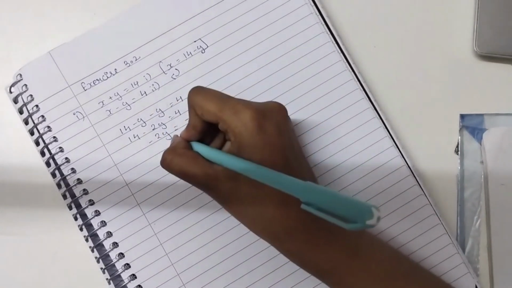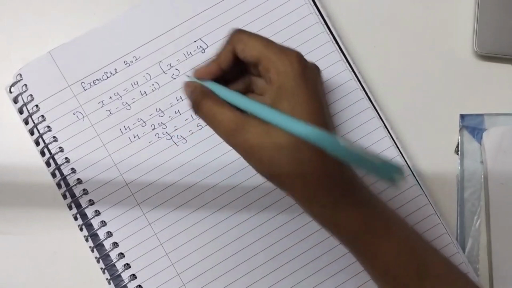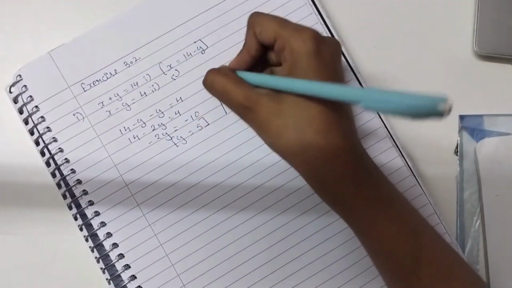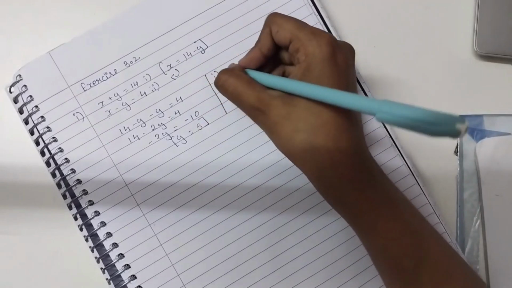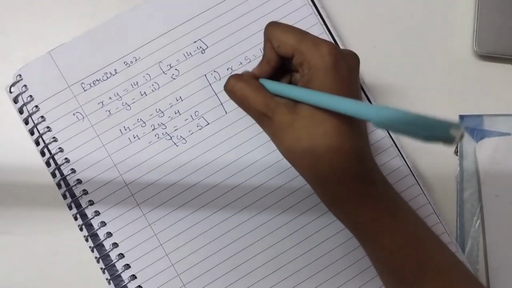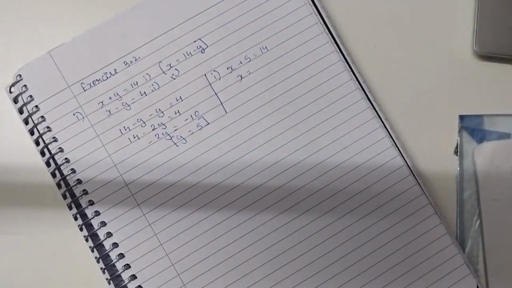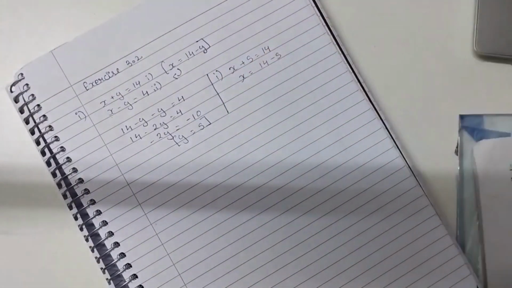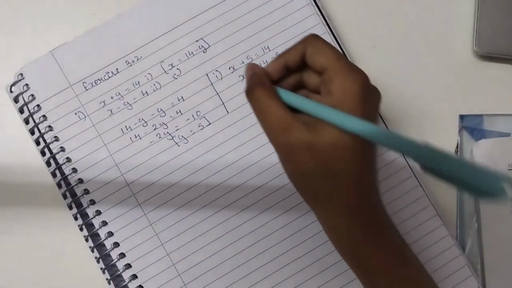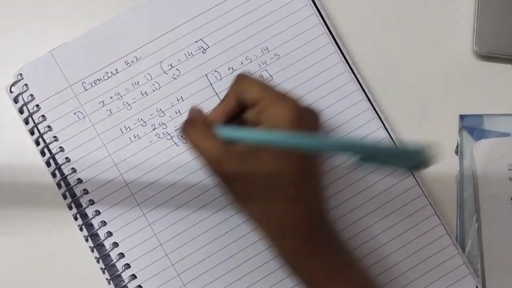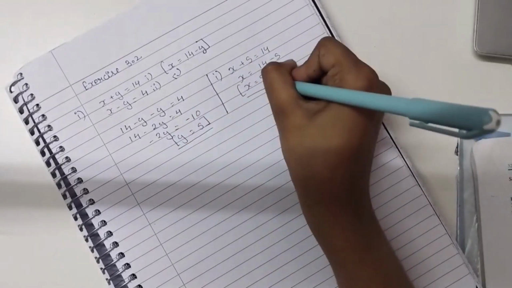Then you're going to substitute the value of y, which we got, in either one of the equations. For example, in this case, we'll substitute it in the first equation. So x plus 5 is equal to 14, so x is equal to 14 minus 5, and 14 minus 5 is equal to 9. So the value of y is 5 and the value of x is 9.